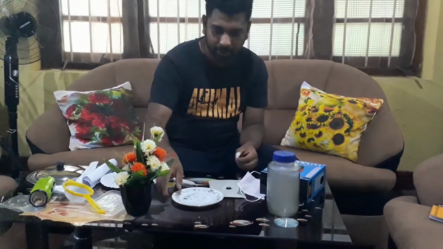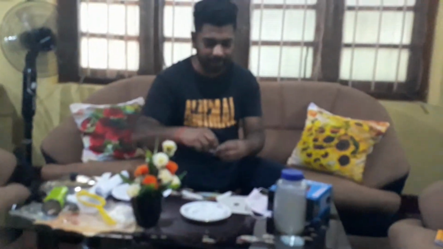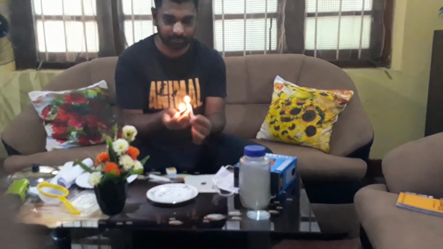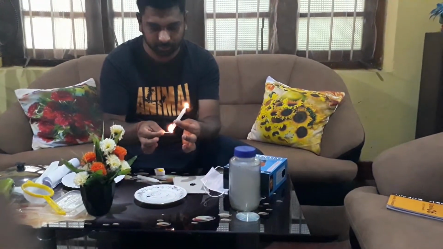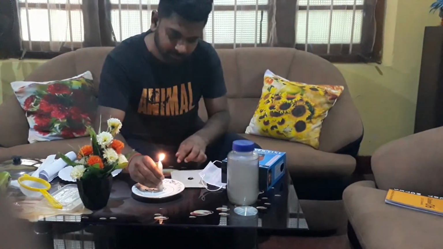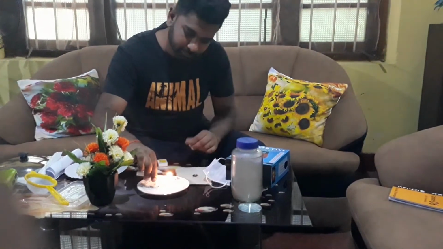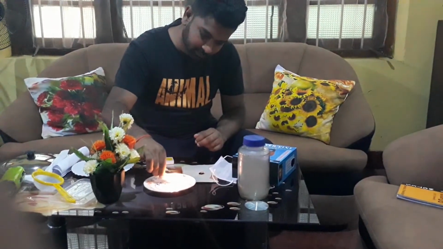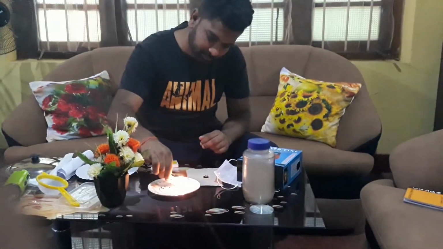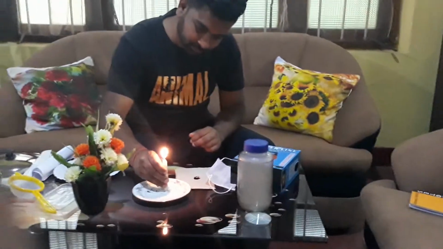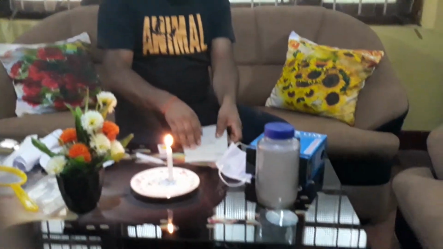Now I light a candle. Then I take some pieces of cardboard of equal size.